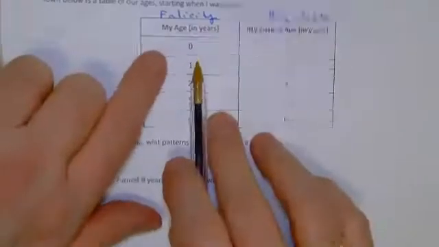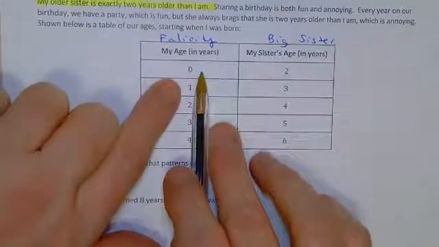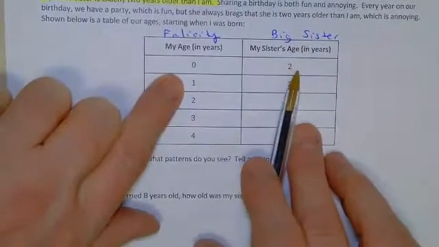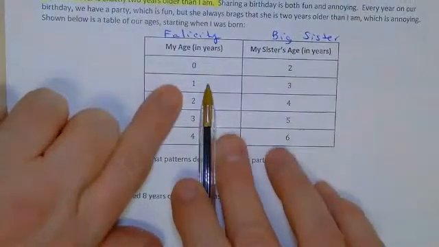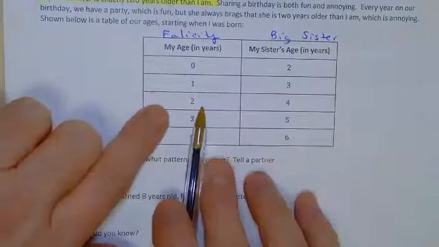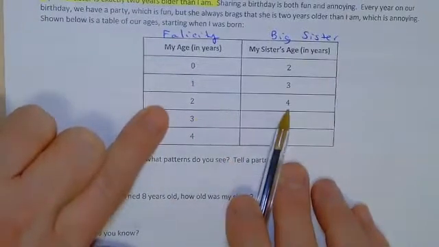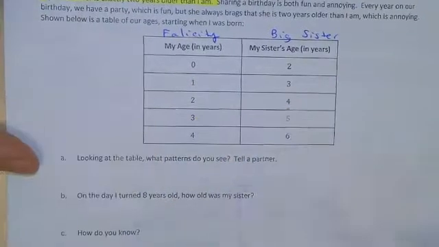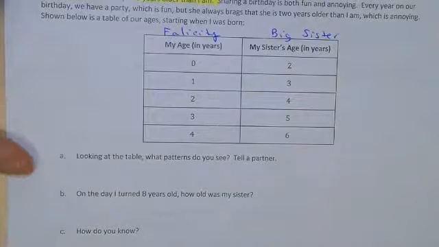Finished? Excellent. Grab your lesson 19. We just started. So when Felicity was born, she was 0 years old. Her sister was 2. When Felicity turned 1, her sister was 3. When Felicity turned 2, her sister was 4. Can you find a pattern in the table?